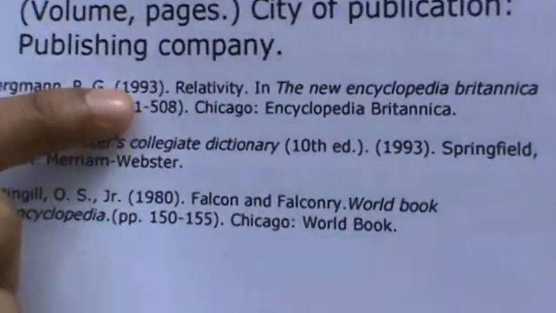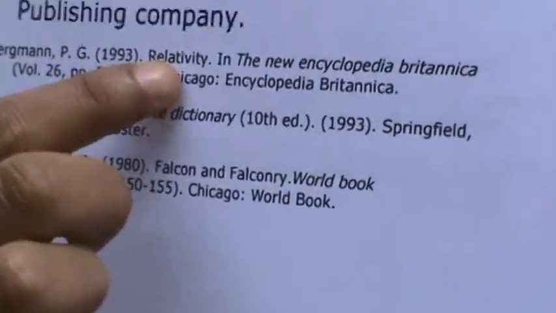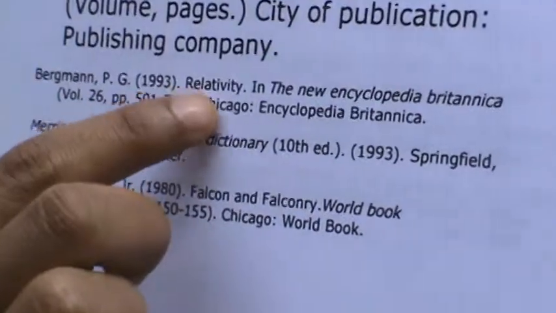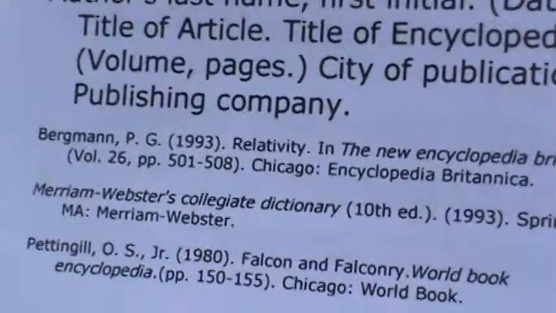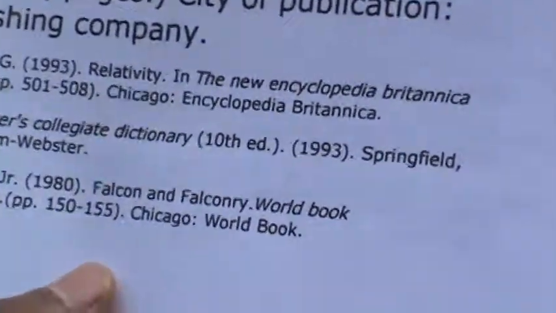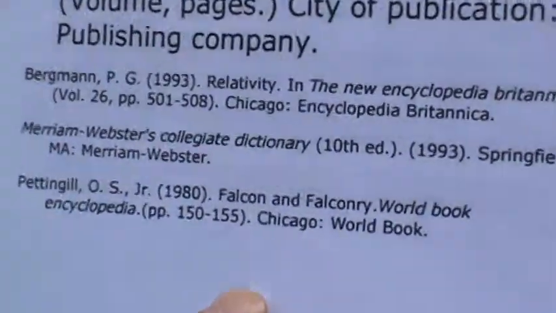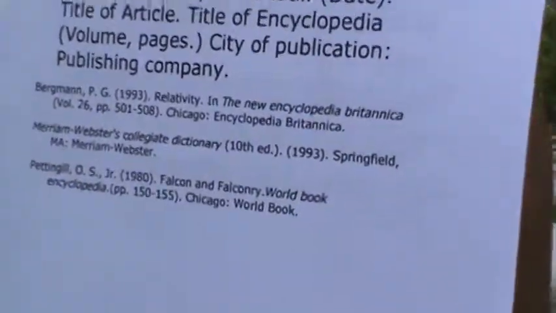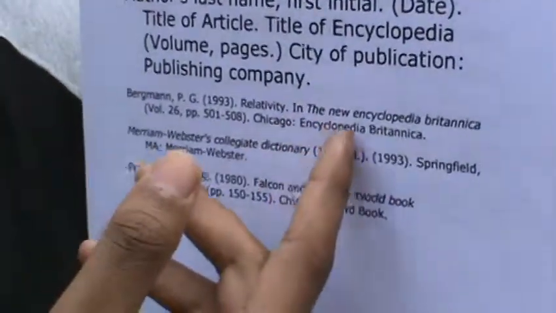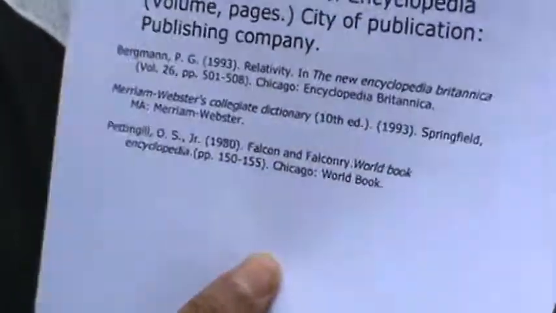Published in 1993. The article title was Relativity, in the New Encyclopedia Britannica. It was volume 26, pages 501 to 508, the city of publication was Chicago, and the publishing company was Encyclopedia Britannica. Okay, same applies for these two.